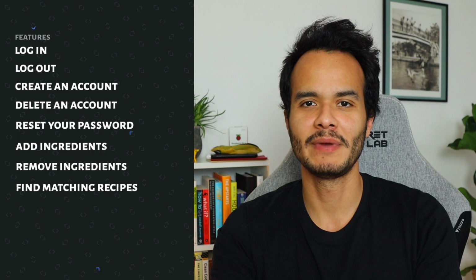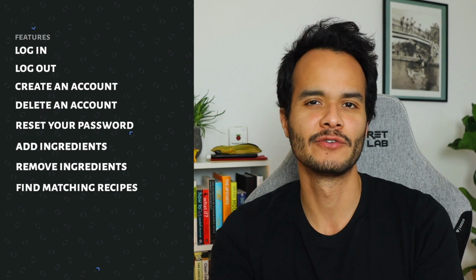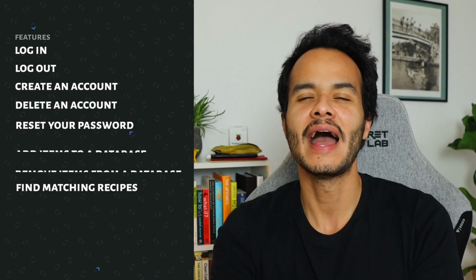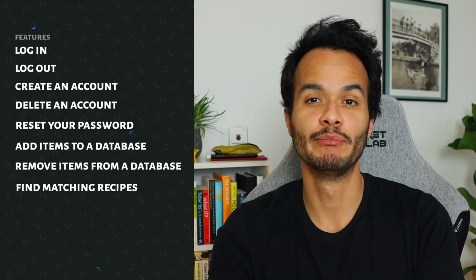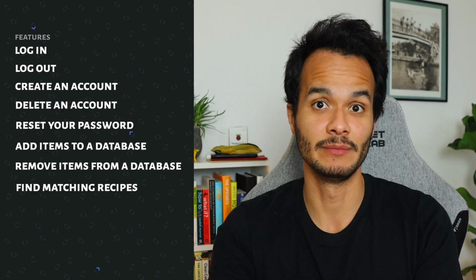One quick change I should make here is reword add and remove ingredients from an account to add and remove items from a database, because that's what ingredients will really boil down to, just items in a database. This is useful because though at first adding and removing ingredients sounded like a unique feature, adding and removing items from a database is about as ordinary a feature as they get. And with the language and tools that I use, I could do either one with a single line of code.